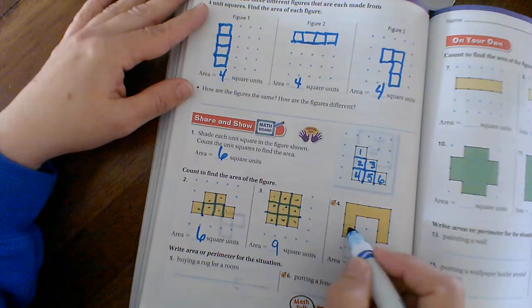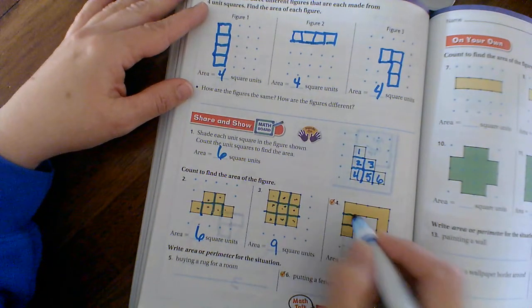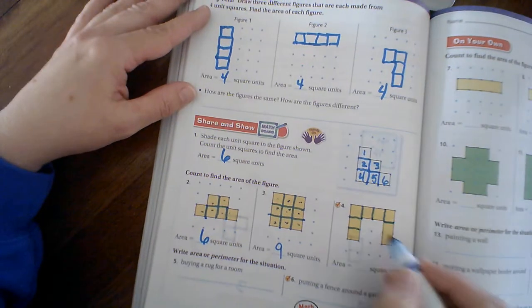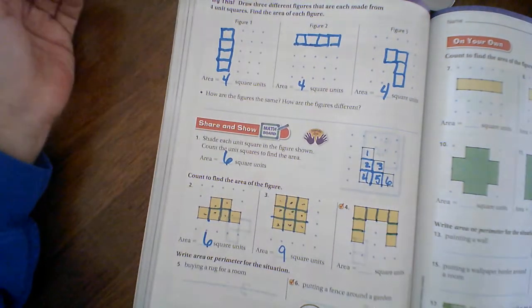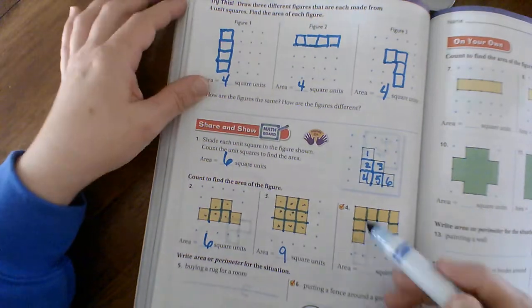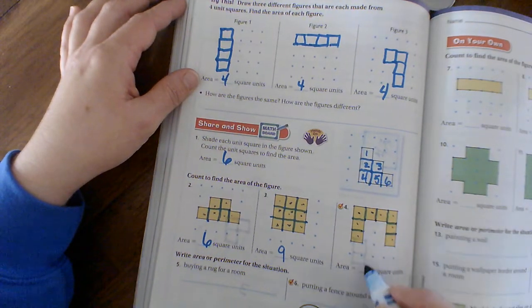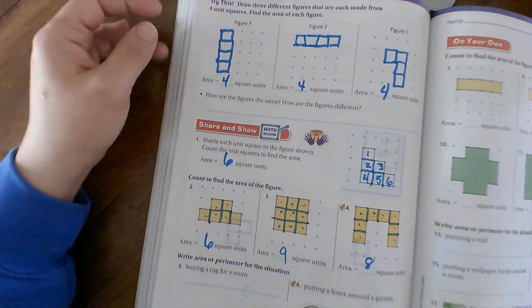So let's connect these to make squares. Do you see I'm making squares? I'm connecting them so it makes squares. How many squares did I make? 1, 2, 3, 4, 5, 6, 7, 8. That is 8 square units.